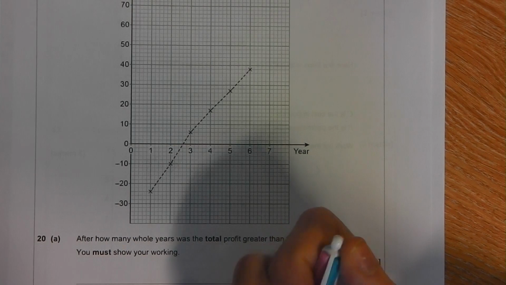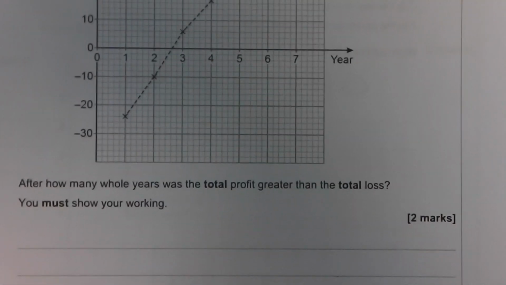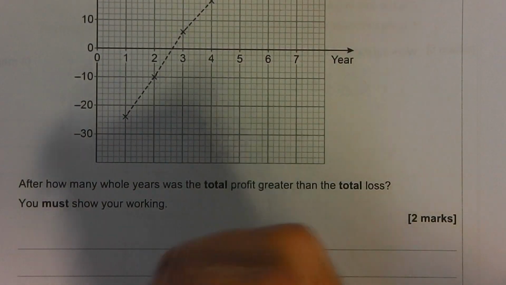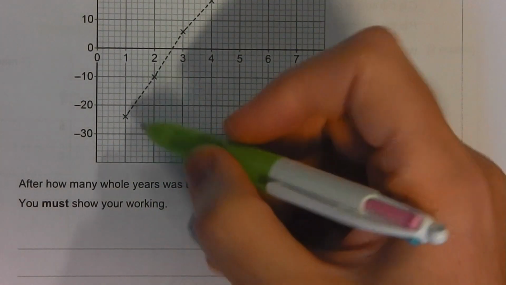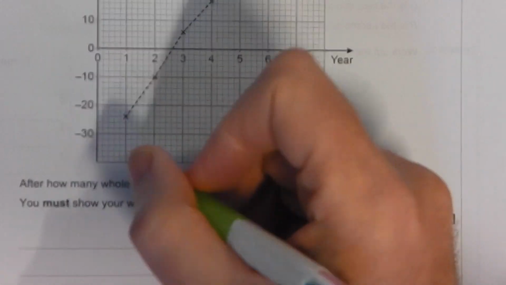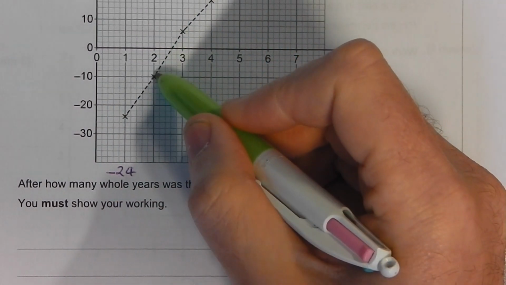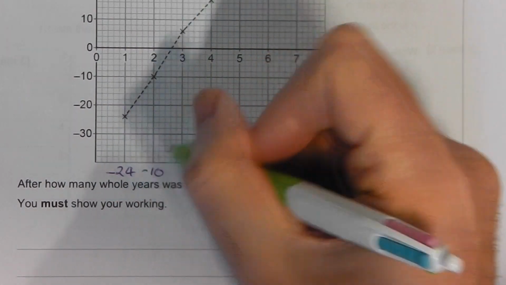Okay, so what I'm going to do is zoom in a little bit on this one because it's not the easiest to read. There we go. So as we go through this one, year one, we had a loss, we were at minus 24. Year two, we were at minus 10.